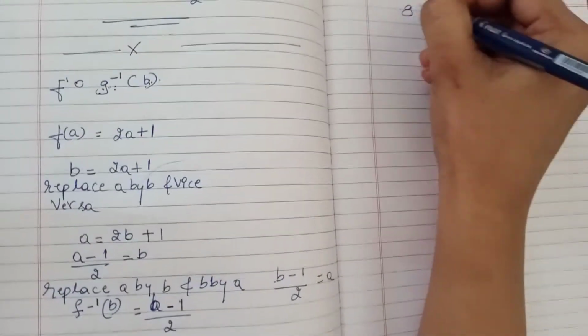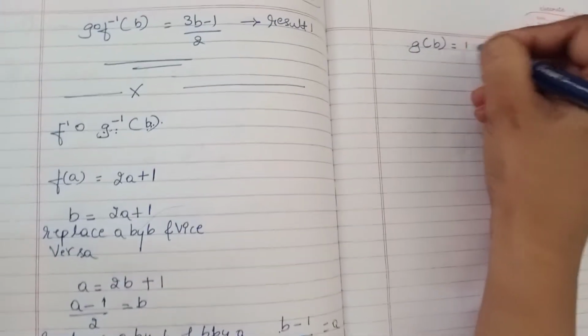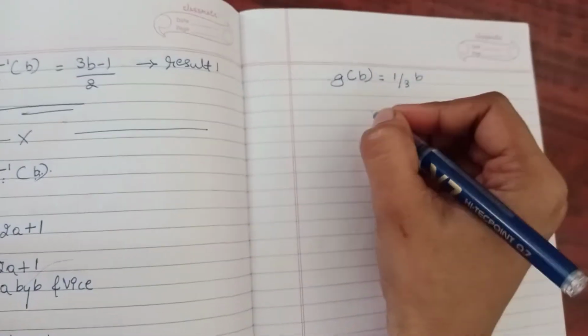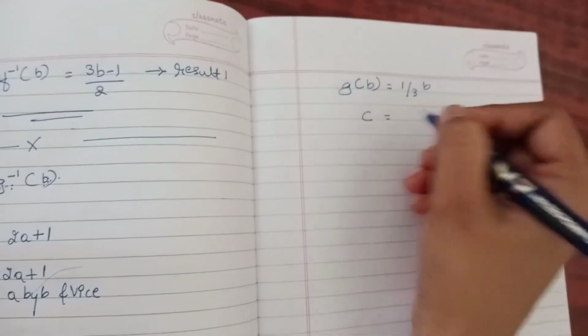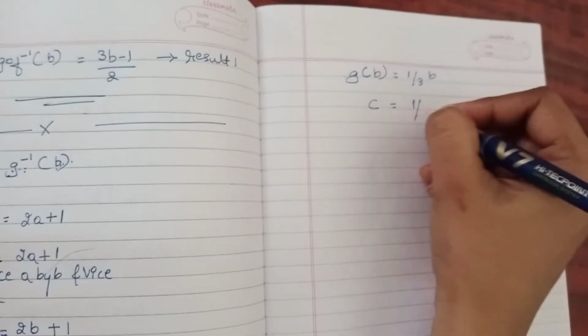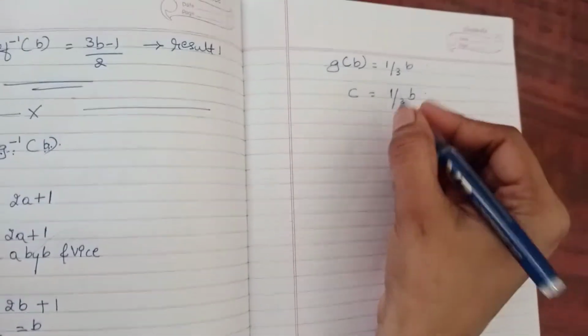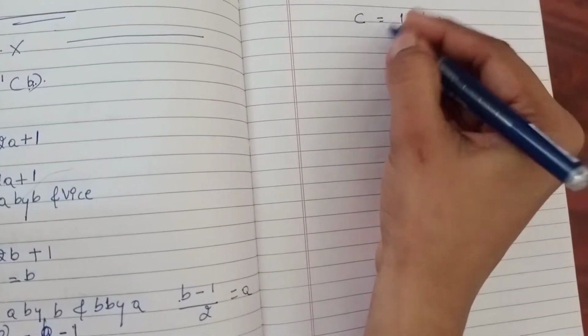Now take up g of b. What is g of b? That is 1 by 3 of b. Now g of b can be treated as some other variable, that is c. When you take this, replace c by b and b by c.